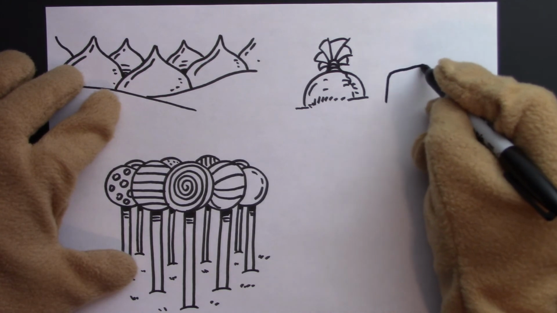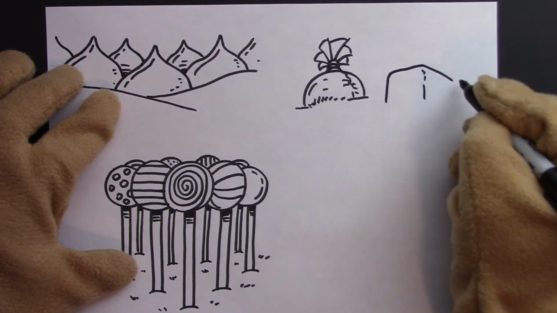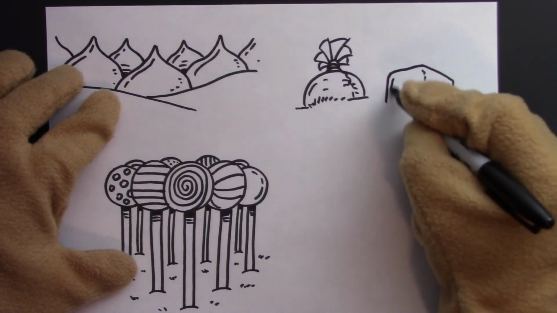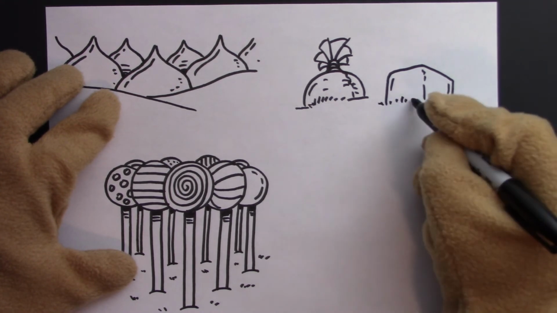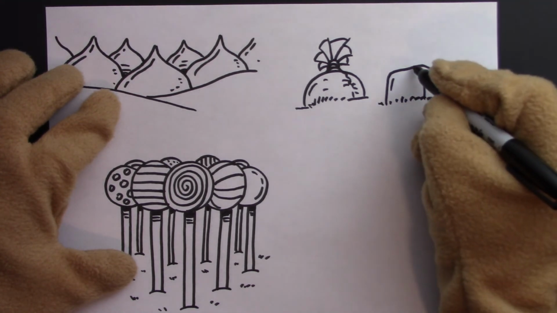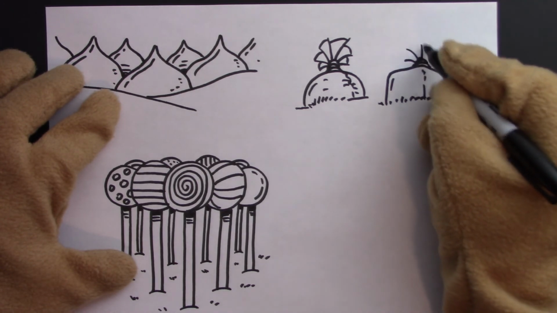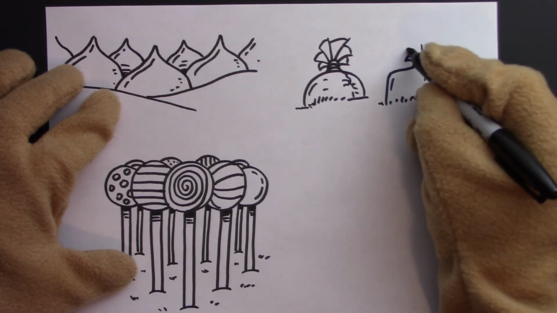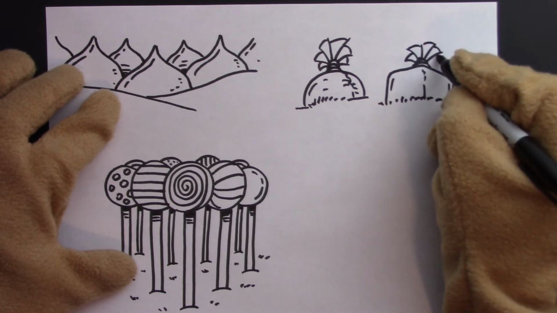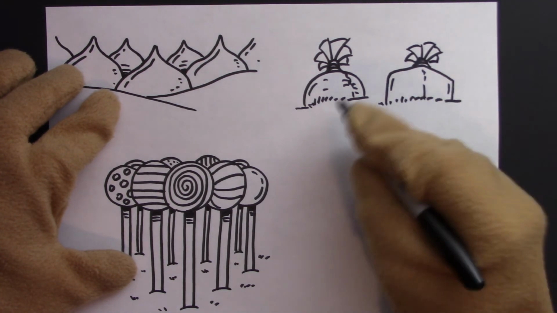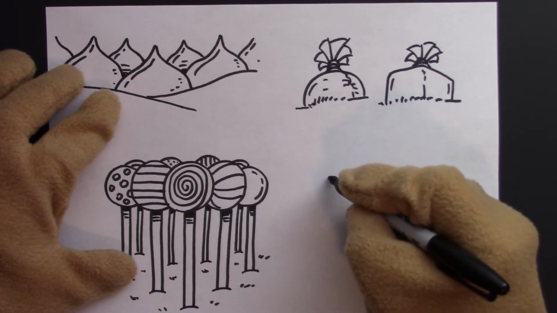You could even do one that's square or rectangle. And the same basic concept applies. We'll put some grass around the shape. And we'll do the same thing for the twist on top. It's looking good. There we go. Now you have two shapes.